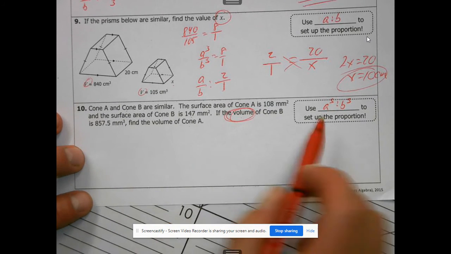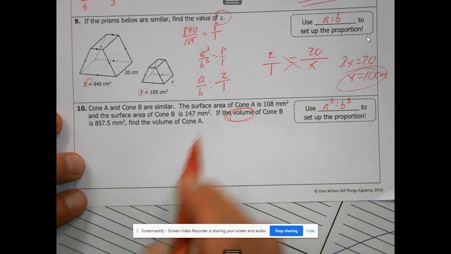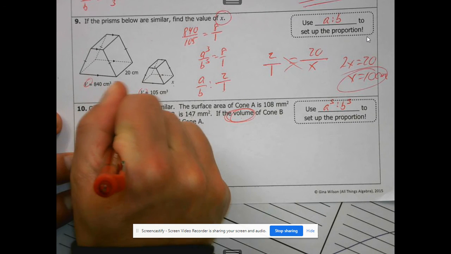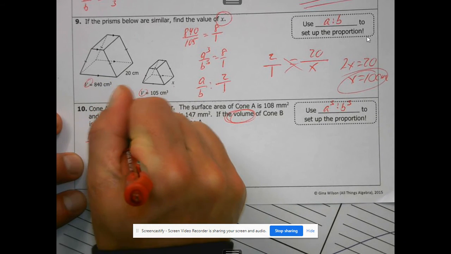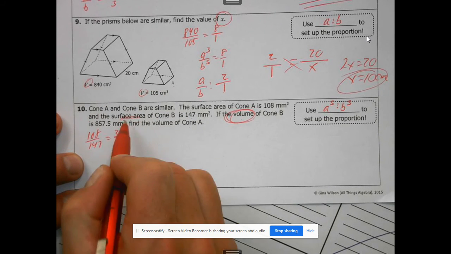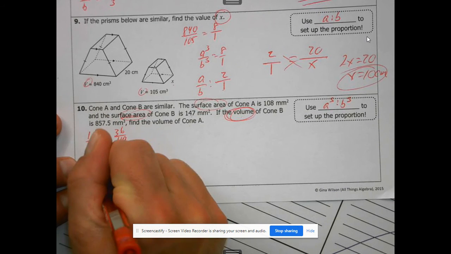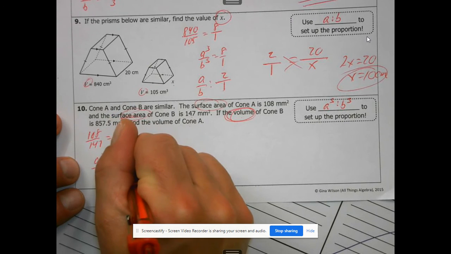All right, so first reduce 108 over 147. That reduces to 36 over 49. Okay, what is this? This is the surface area, right? This is A squared to B squared, 36 to 49.